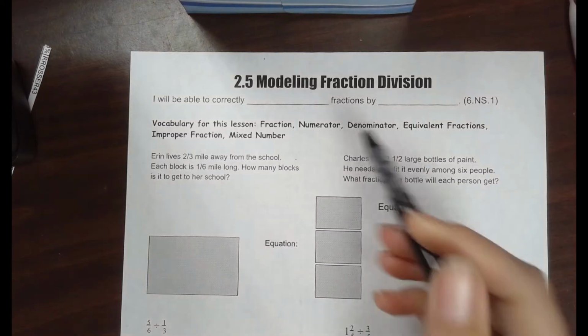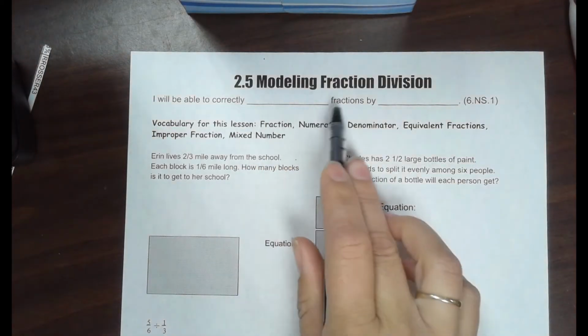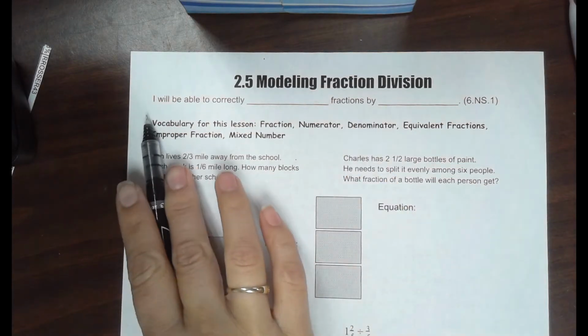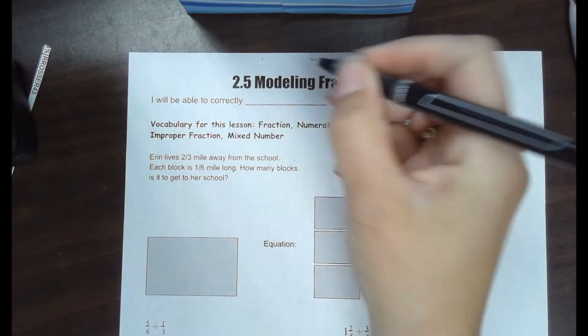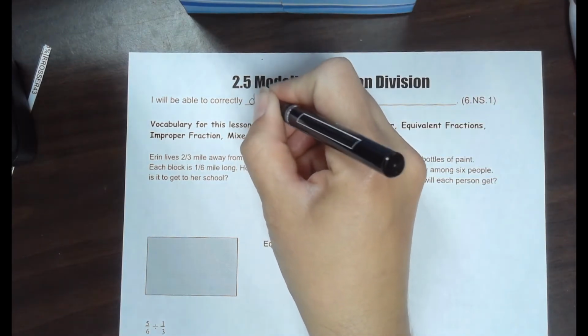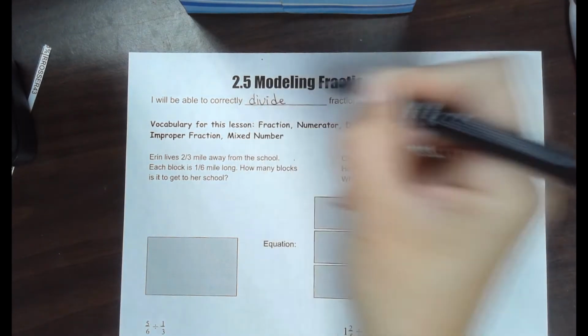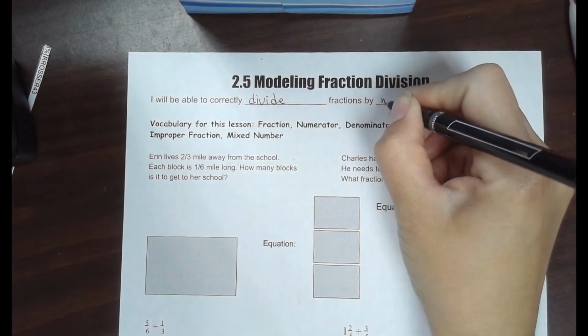This is lesson 2.5 journal. We are going to be modeling fraction division today. So to your I will statement today, I will be able to correctly divide fractions by modeling.